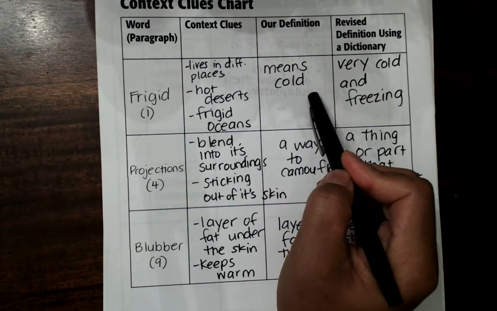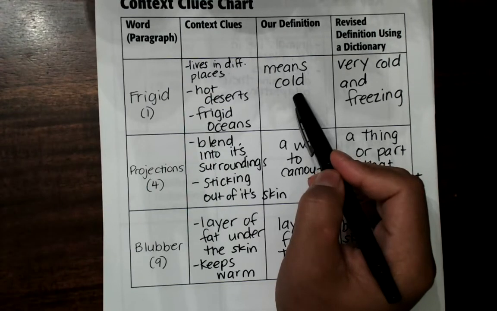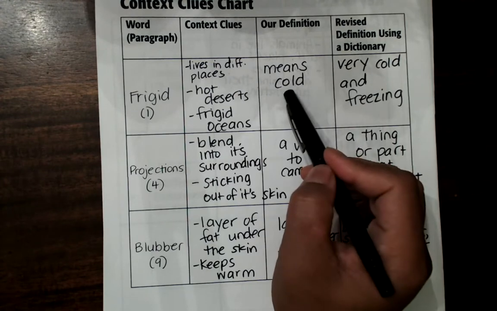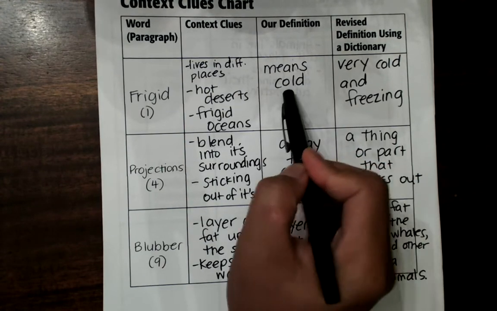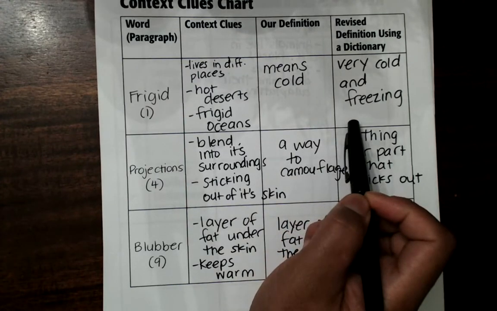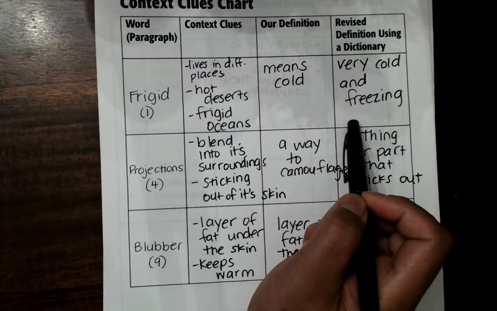And when I looked up the word in our online dictionary, I found that frigid actually does mean very cold and freezing. So we got that one right. If you haven't had a chance to write this down in your packet, pause the video and write down the information for frigid that we found.